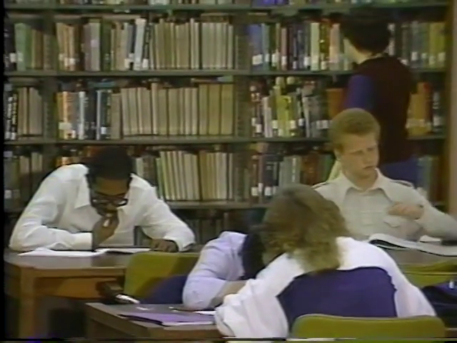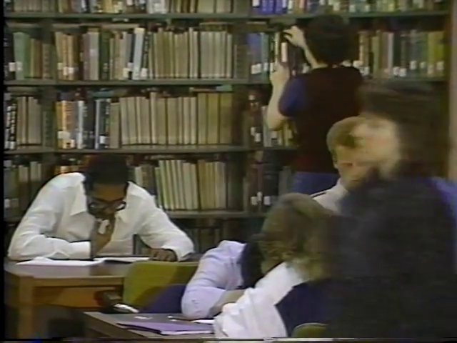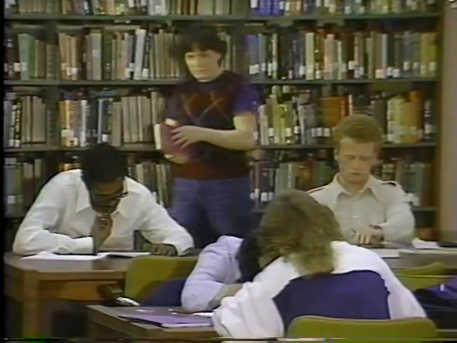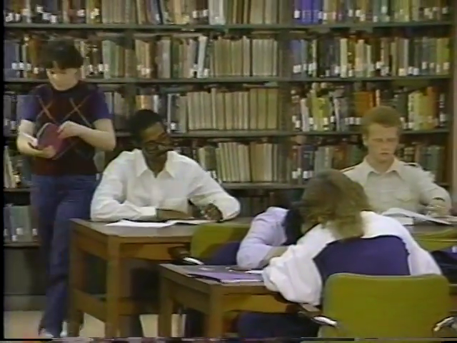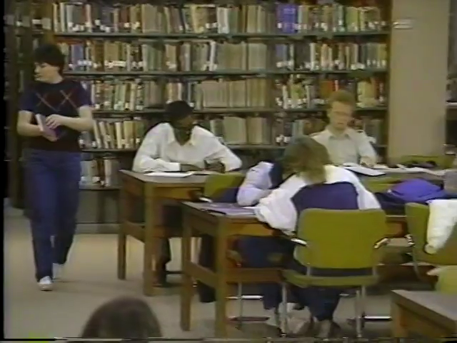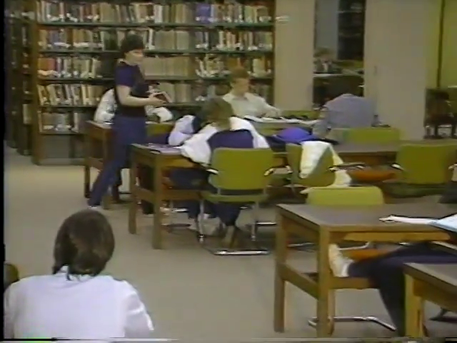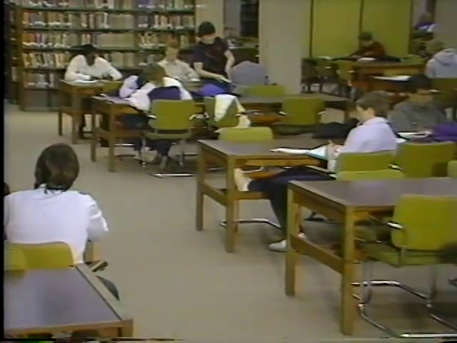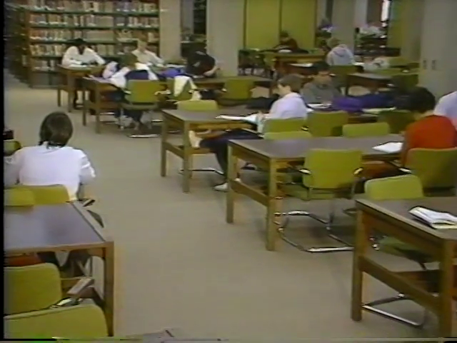The 2nd floor is commonly called the undergraduate library. It consists of a large number of books, especially selected to meet the needs of undergraduate students. However, be aware that undergraduates are welcome to use any of the books in the library. As you can see, the 2nd floor serves as a popular study area.